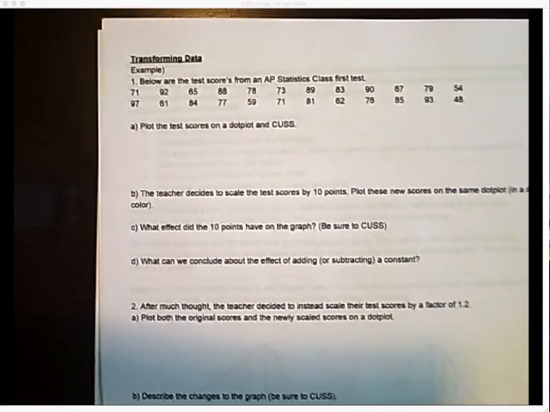The next part of this section, we're going to be talking about transforming data. Below are the test scores from an AP Stats first class test. And this is different than the initial information. It says plot the test scores on a dot plot and discuss it.